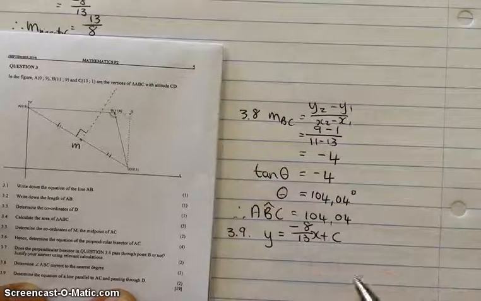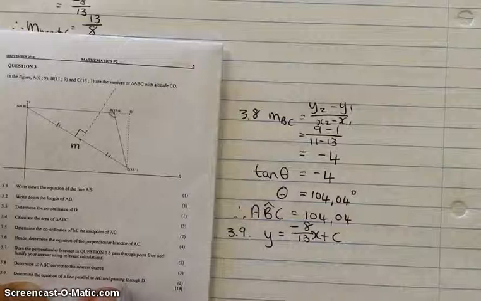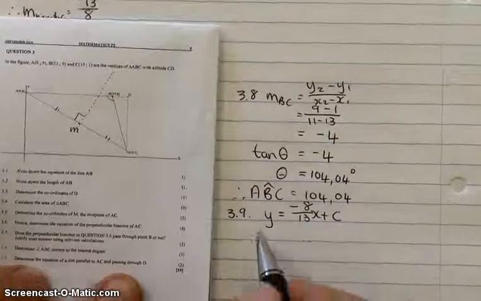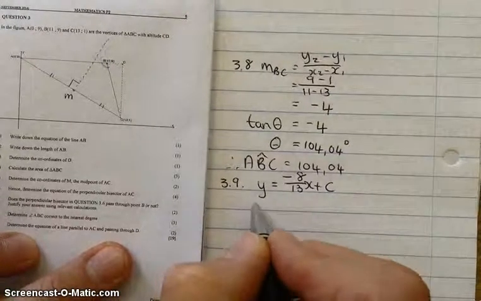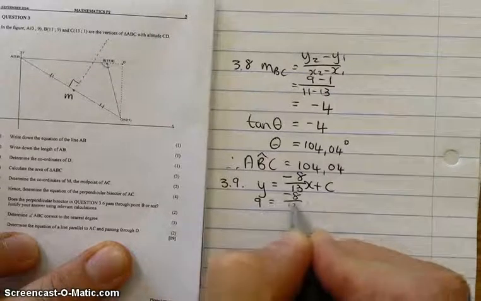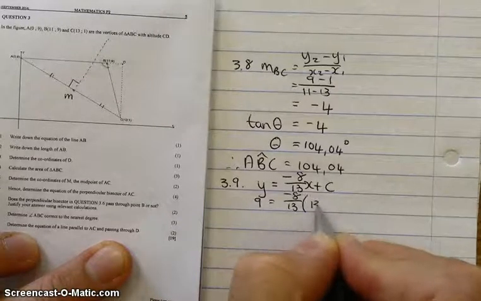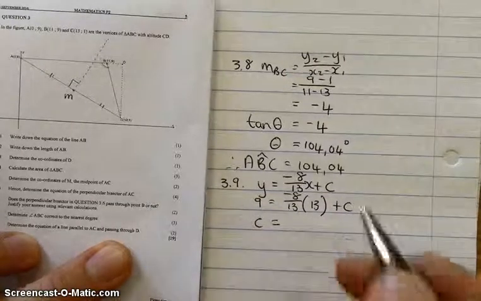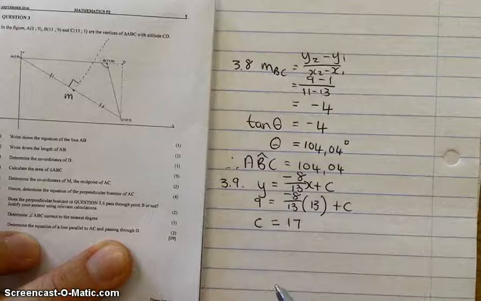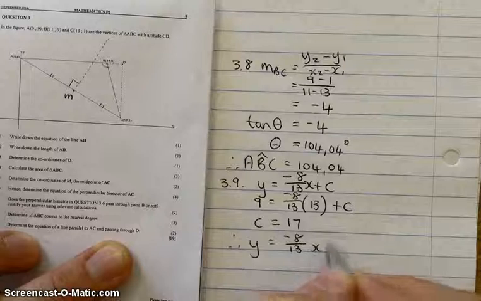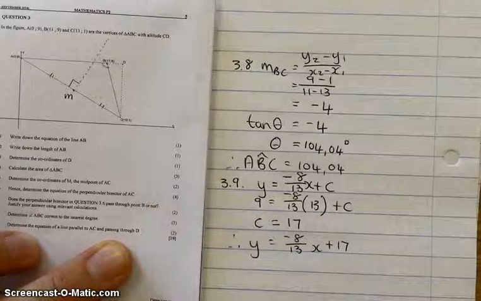Then we need to substitute the point that it goes through, so it's passing through D. Now we had the coordinates of D right in the beginning in question 3.3, and that was the point (13, 9). So 9 equals minus 8 over 13 times 13 plus c, and then if I solve for c, I get 17. And therefore y equals minus 8 over 13 x plus 17. And that concludes question 3.